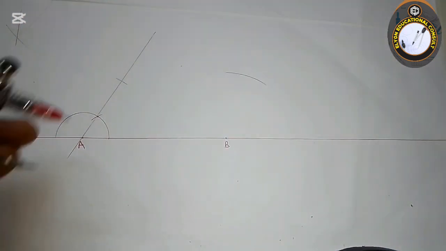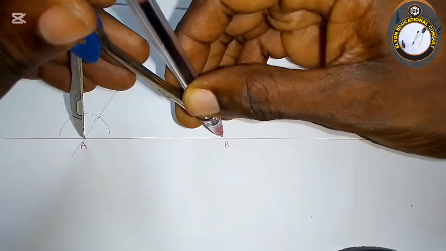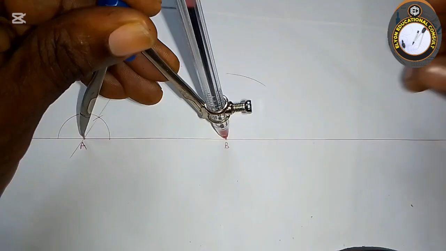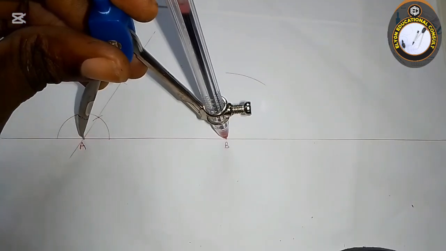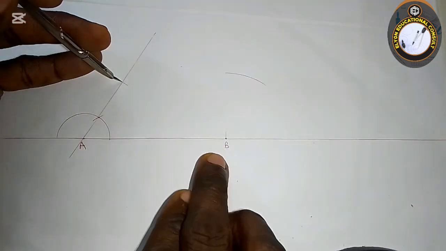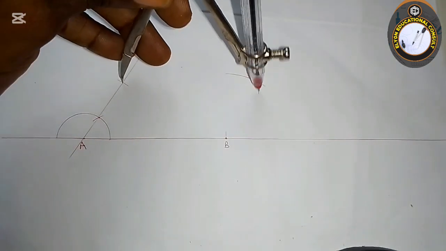So the next thing, take this length. Don't forget, for a parallelogram, the two parallel sides are equal, so the length here must be equal to this length that we're going to be having at this point now. So we draw this.